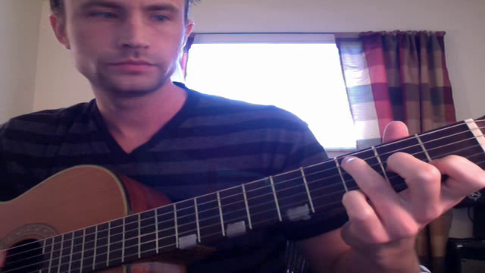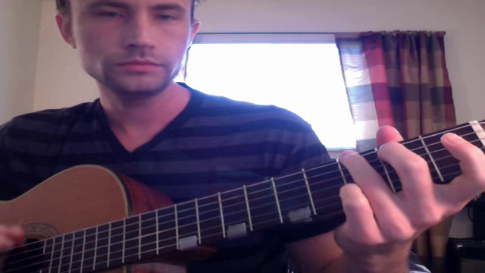And then I added some notes. I went pinky on the 3rd fret on the B string, F, pinky on the top 3rd fret, G. And then I got more fancy and I started adding more notes, so I did.